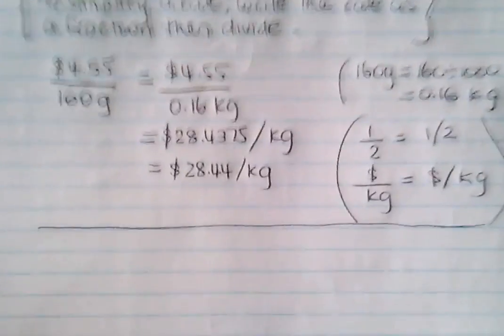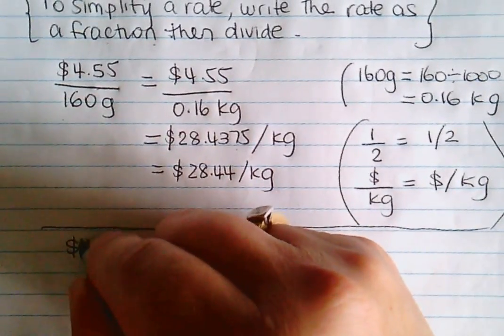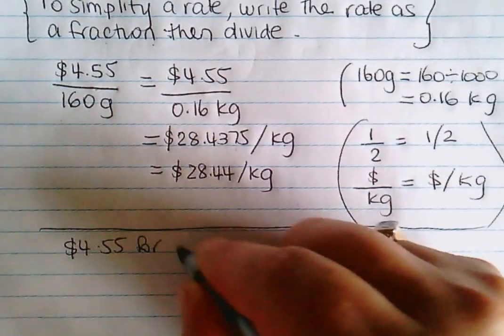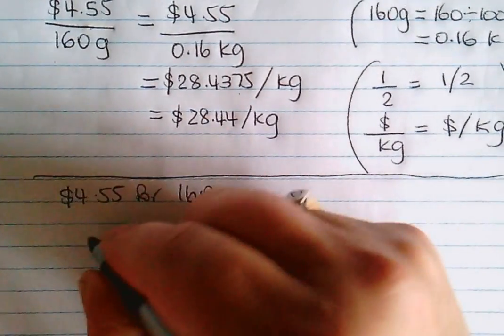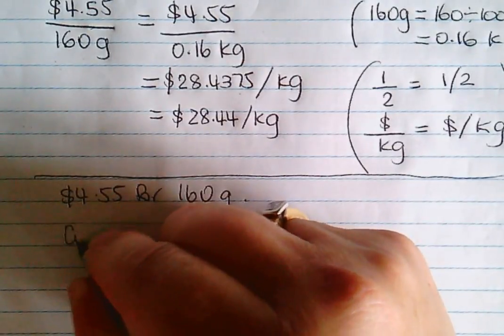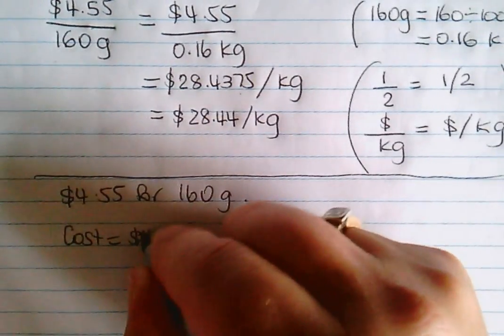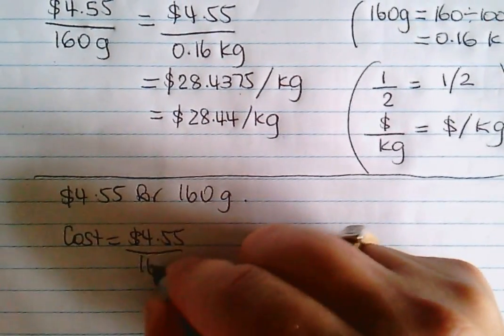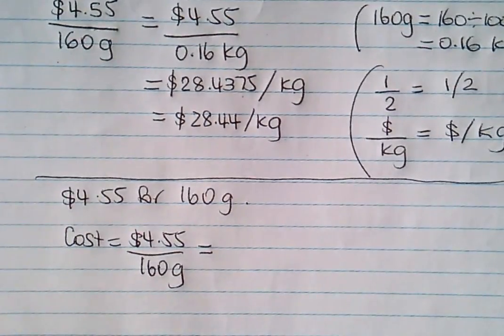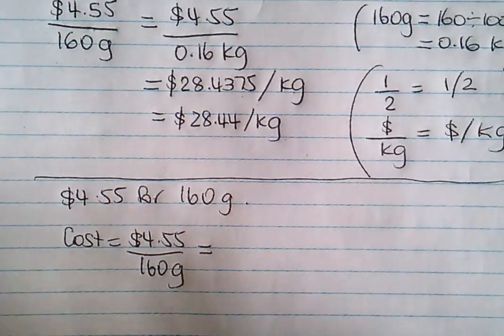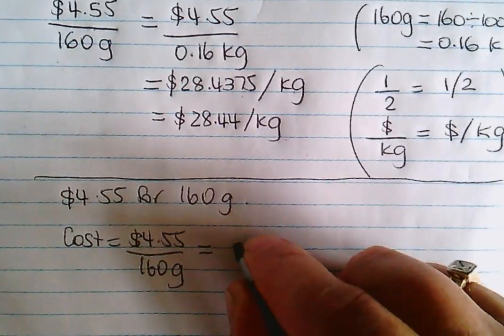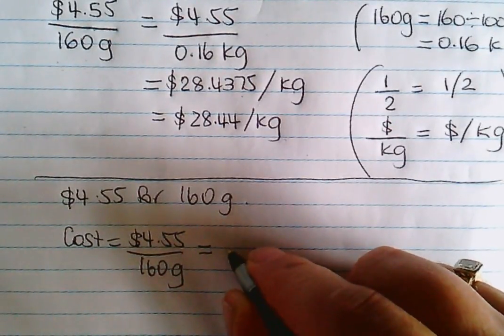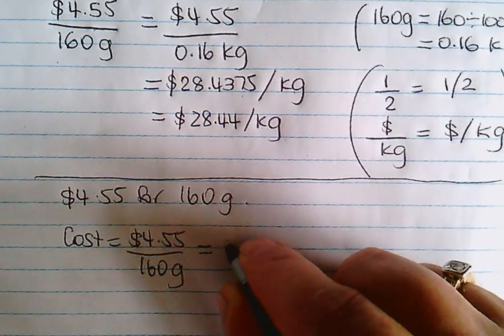Now, what happens if I have the question $4.55 for 160 grams? What happens if I just divide those two numbers? What happens if I decided not to change 160 grams into kilos? When you divide $4.55 divided by 160, the whole number 160, what do you get? 47, yeah.